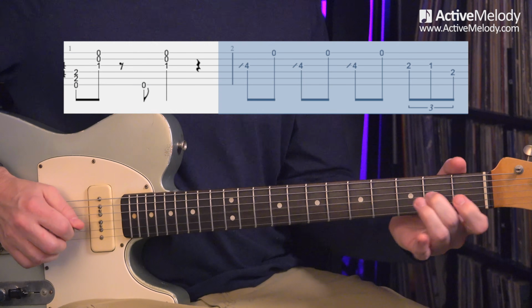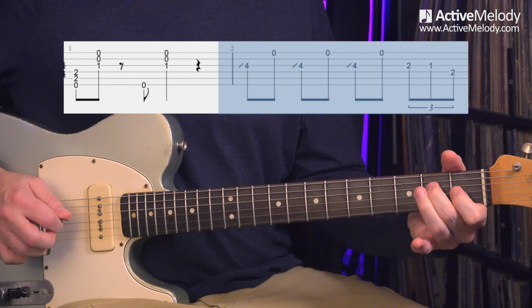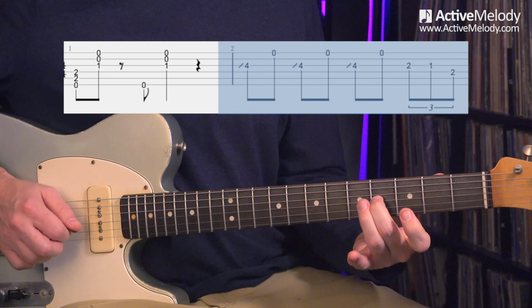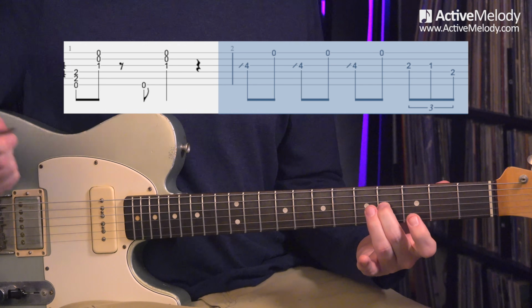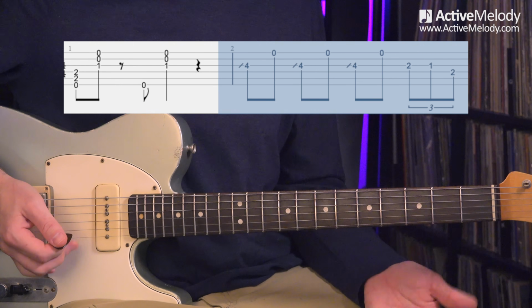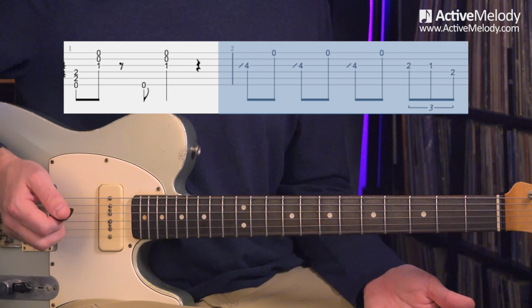Then the response to that, let's look at this. I'm sliding up to the 4th fret 3rd string, and I'm picking that with my pick, and then I'm plucking with my ring finger on the open 1 string. So it's like this.